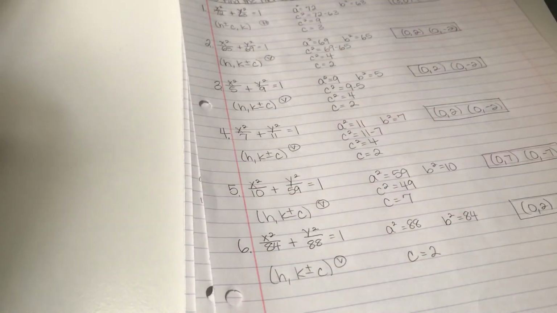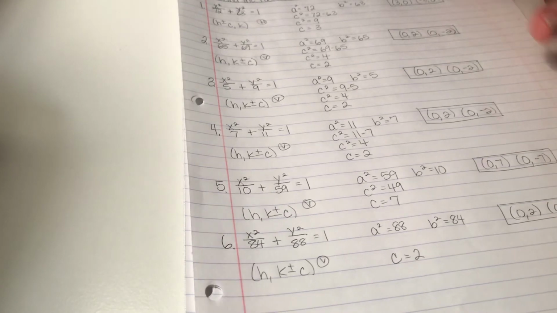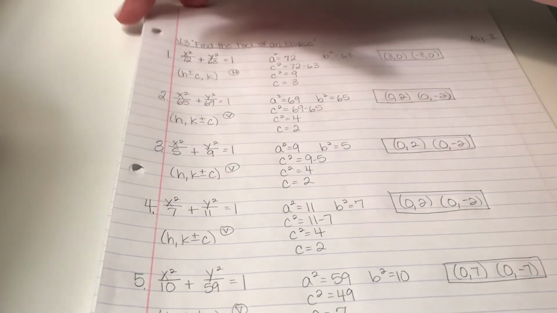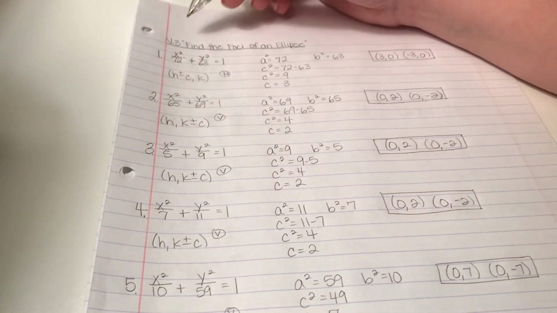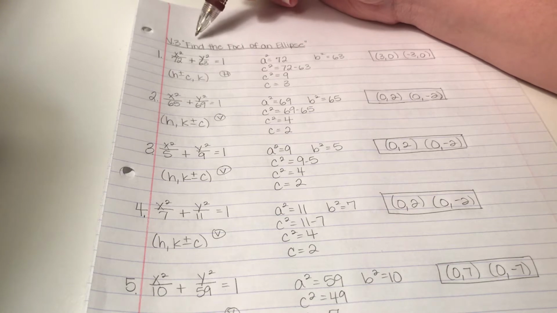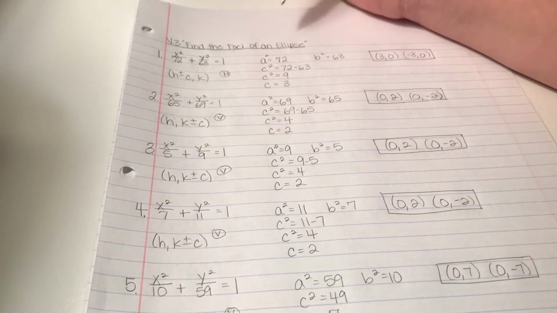So let's move on to our next section, which would be V3. And for this video, I'm just trying to put everything in one longer video for you. So you can pause it, do the work, and then come back when you're ready for V3. So for V3, your task is to find the foci of an ellipse.